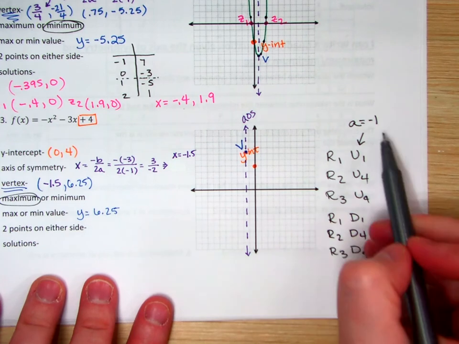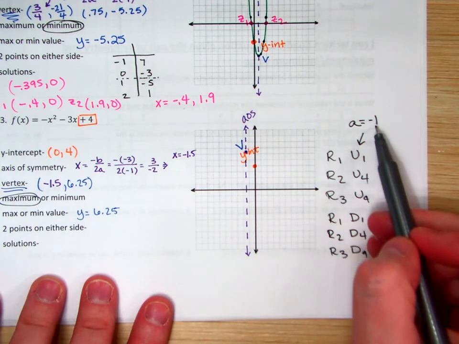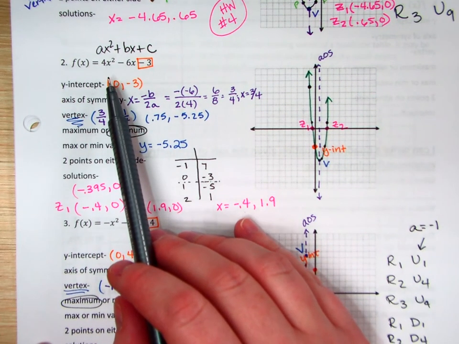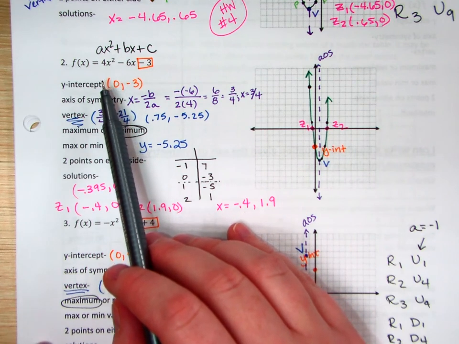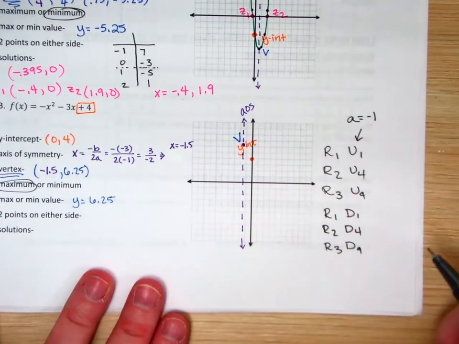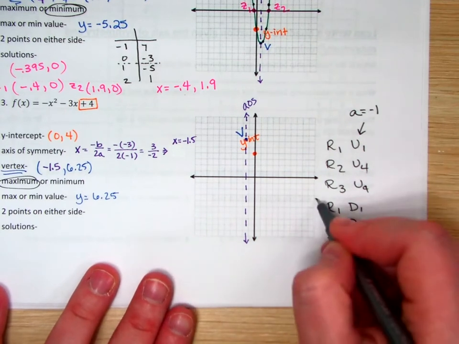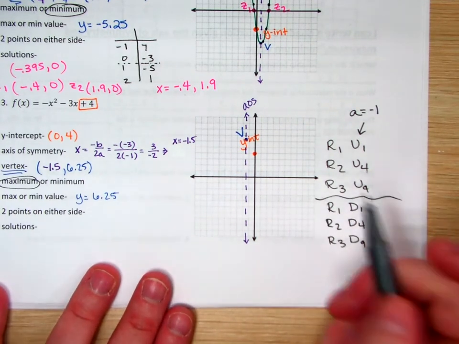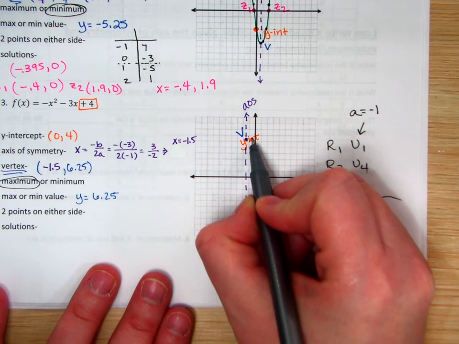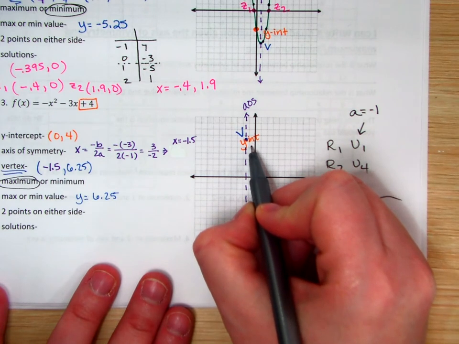So if I had this as a 2, or for example, like on number 2, it was a 4, I would take right 4, up 4. Excuse me, right 1, up 1 becomes right 1, up 4, because 1 times 4. So this is what I'm actually going to graph. So if I go right 1, I'm in the middle because it's 1.5. I'm going to go down 1, which is 0.25, so roughly right here. And I'm going to mirror that over.